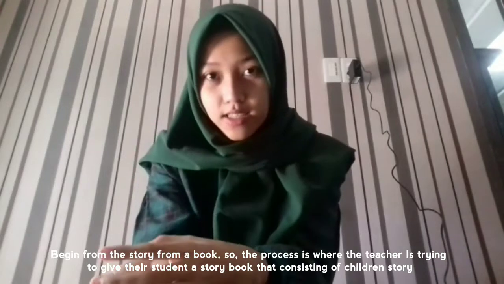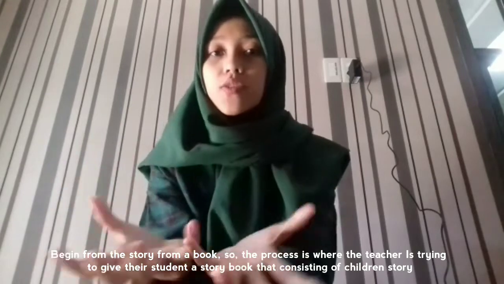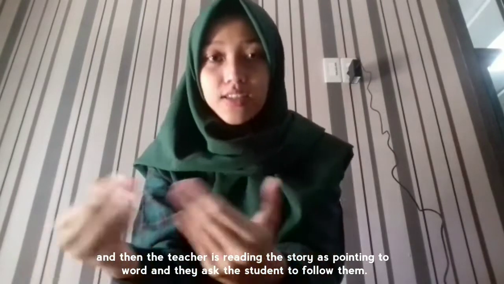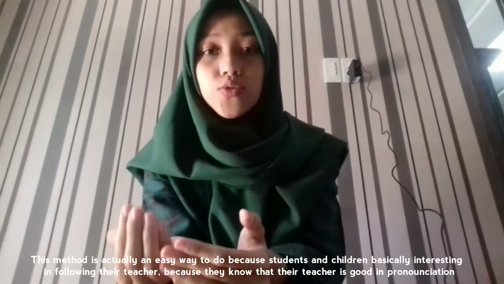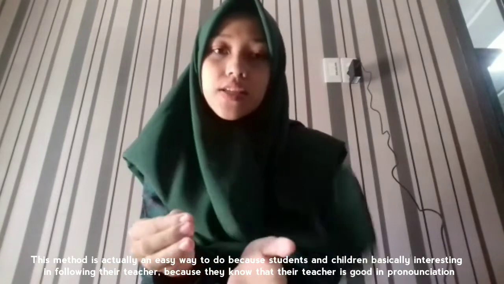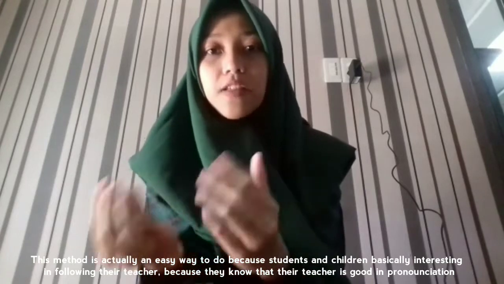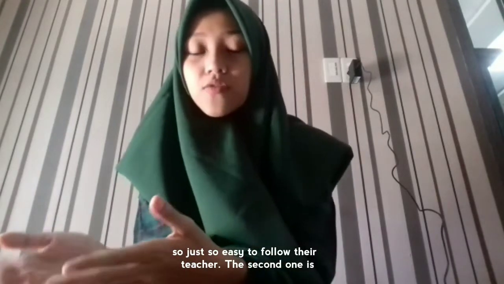The process is where a teacher gives their students a storybook consisting of children's stories, and then the teacher reads the story, points at the words, and asks the students to follow. This method is actually an easy way to do because children are basically interested in following their teacher, because they know that their teacher is correct in pronunciation, so it's easy to follow their teacher.